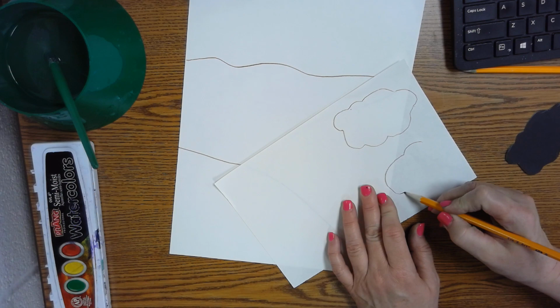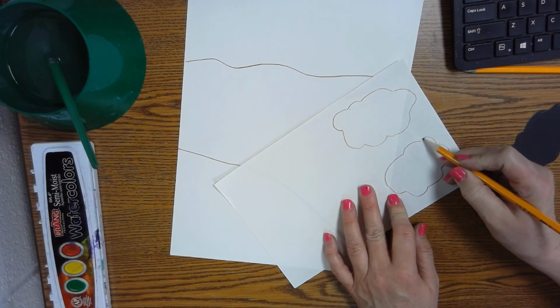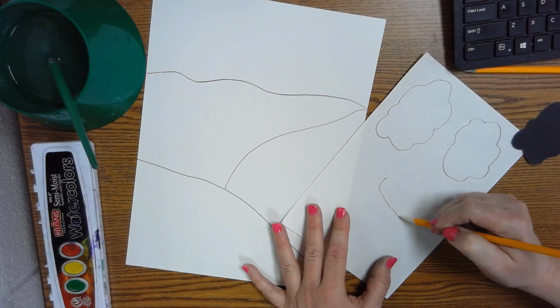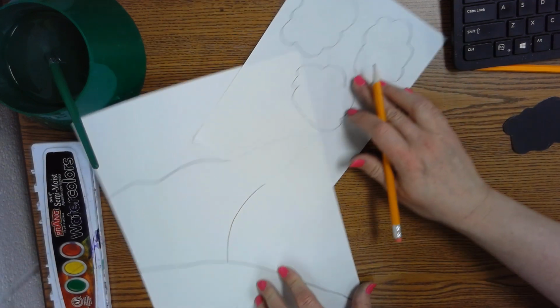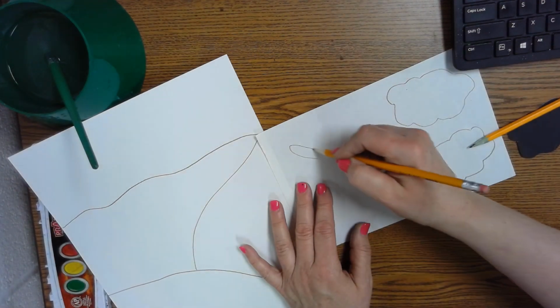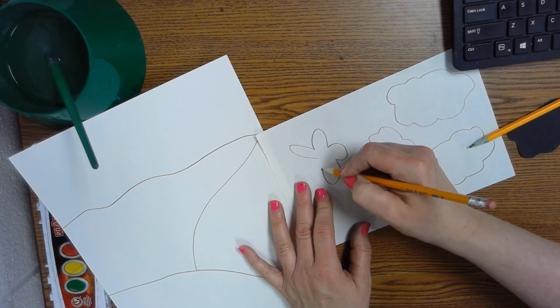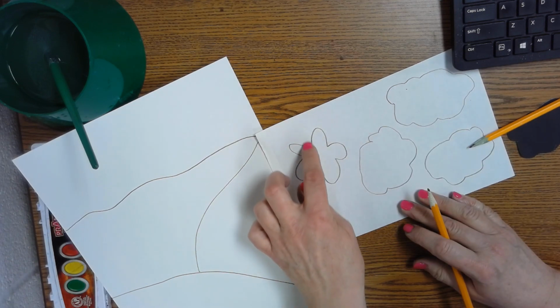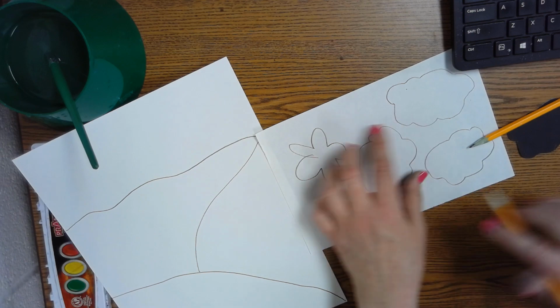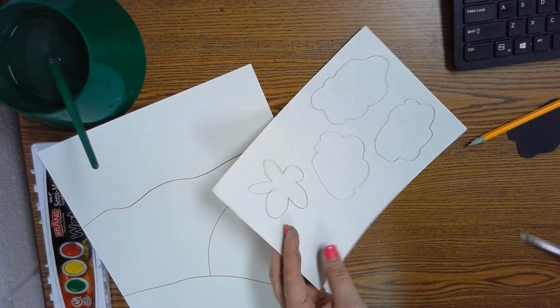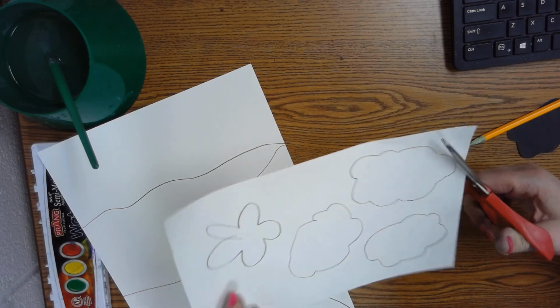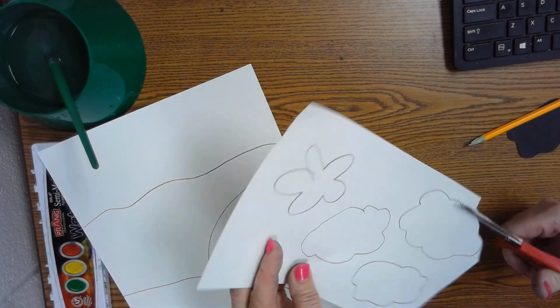If you just want to draw some of your own, I might just do a few clouds of my own. Maybe I'll do a more roundy one. One thing to be careful of if you're doing your own is if you make them like this, real deep, they're a lot harder to cut out if you have to go way in and way in. So if you're making your own, don't make those curved lines too deep. Then you're going to take your scissors and cut those out.